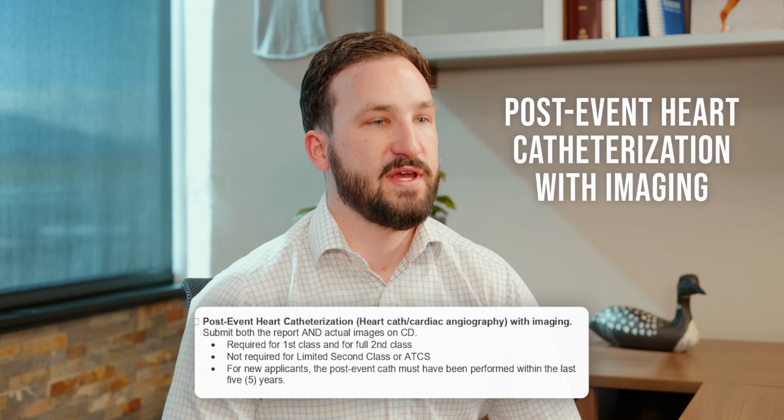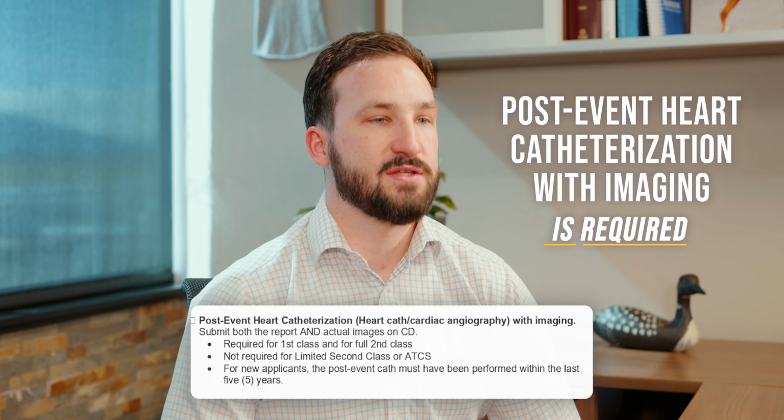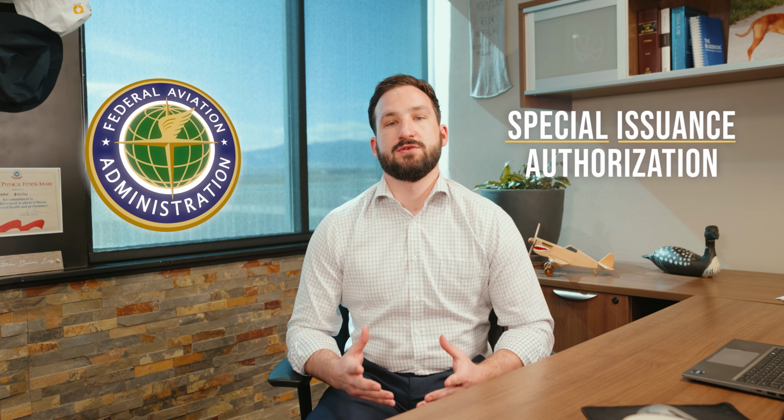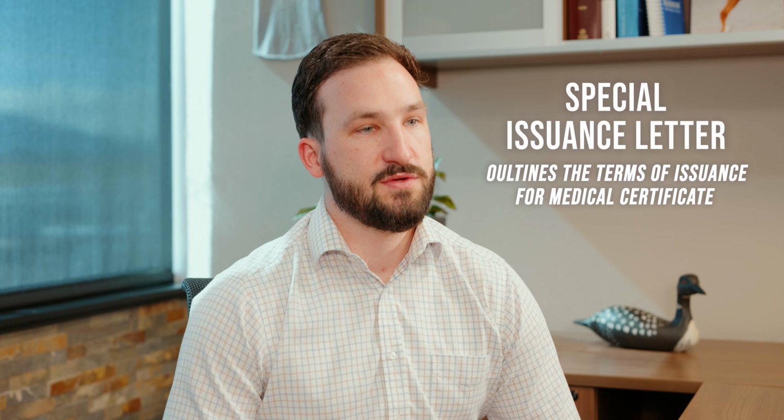And for first class and full second class applicants, post-event heart catheterization with imaging is also required. Following submission and review of all that information, the FAA will determine whether or not to grant a special issuance authorization. If granted, the SI letter will outline the terms of issuance for your medical certificate and the terms you'll have to comply with to remain eligible for certification.